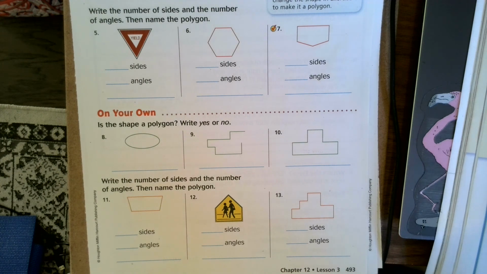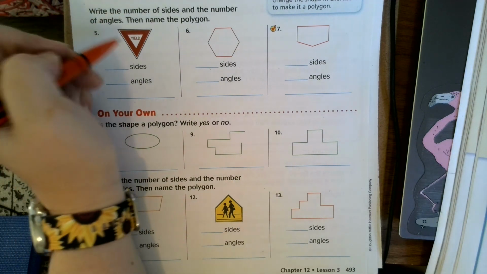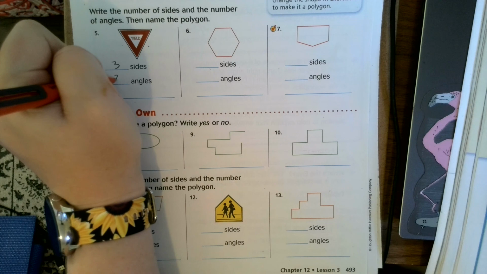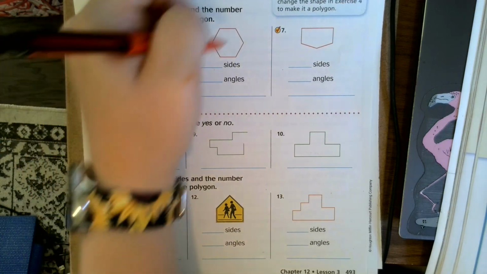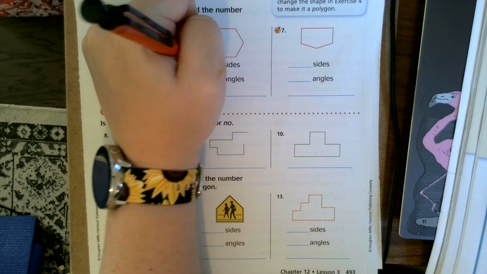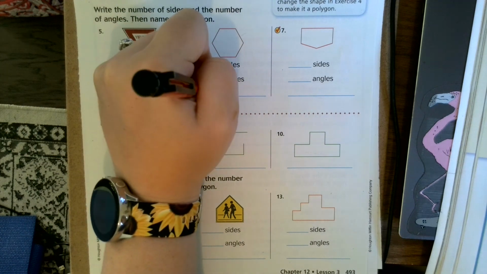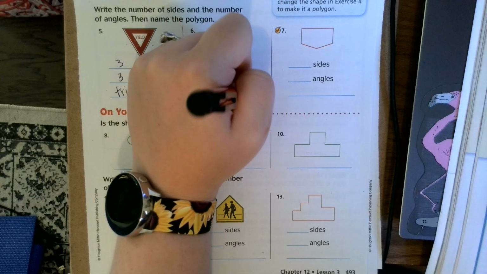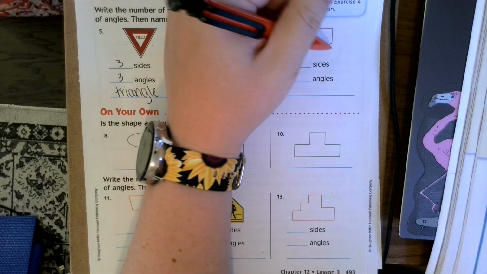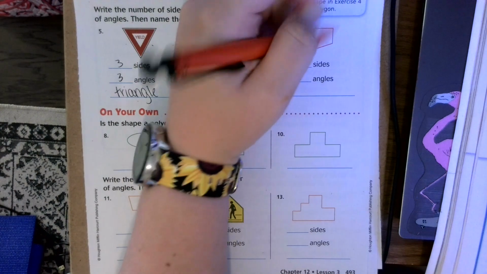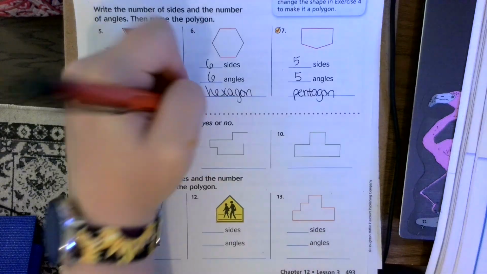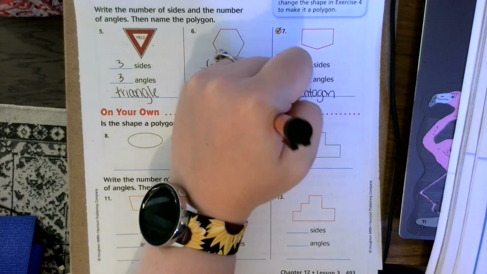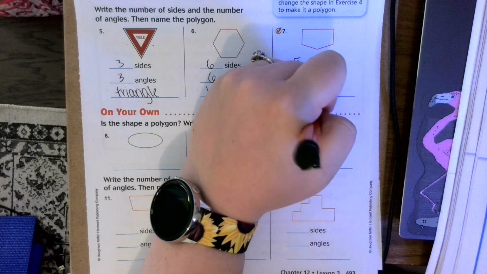All right. Number 5, let's write the number of sides and the number of angles. Then we need to name it. So it has 1, 2, 3 sides, 3 angles. So we know it's a triangle. Question 6 has 6 sides, also 6 angles. That's called a hexagon. Question 7, 5 sides, 5 angles, pentagon. All right, I want you to do the even, and then we'll check in tomorrow.